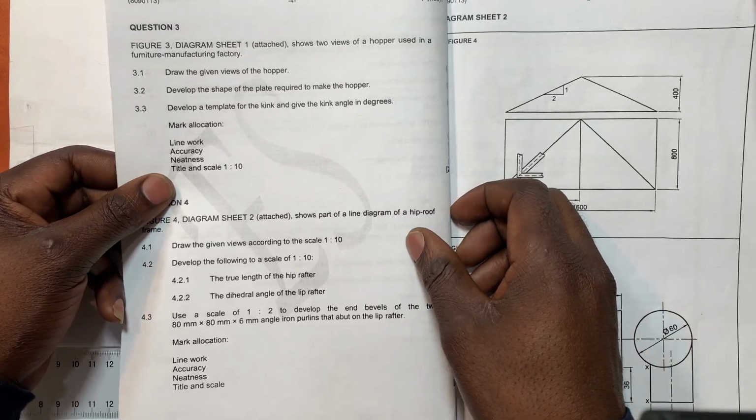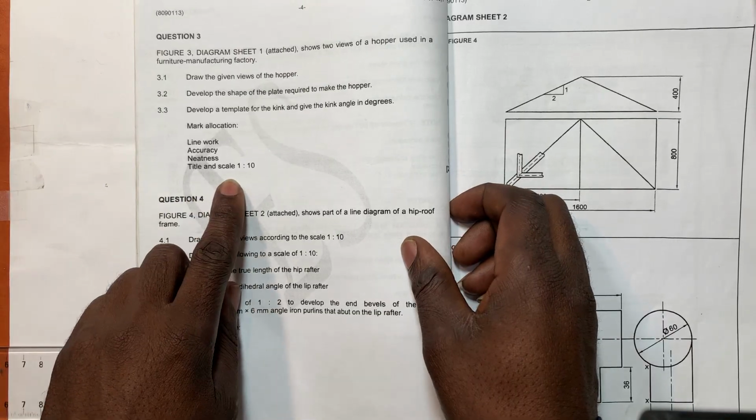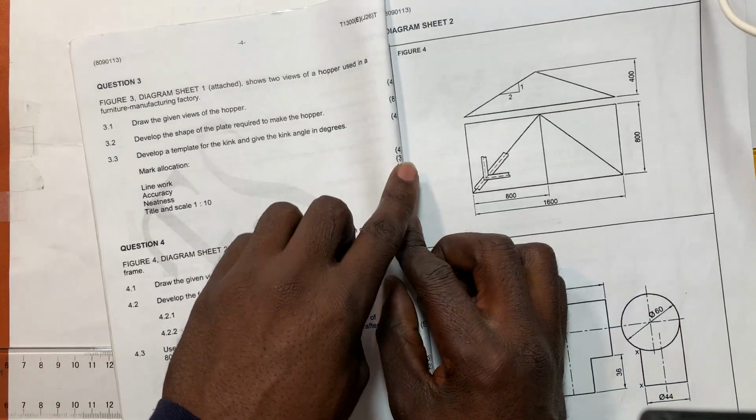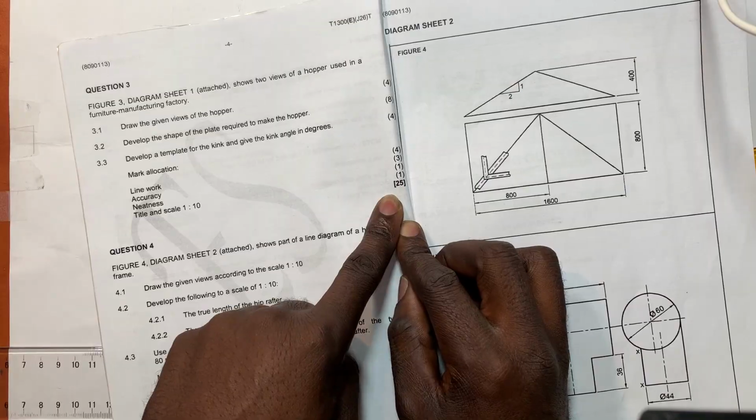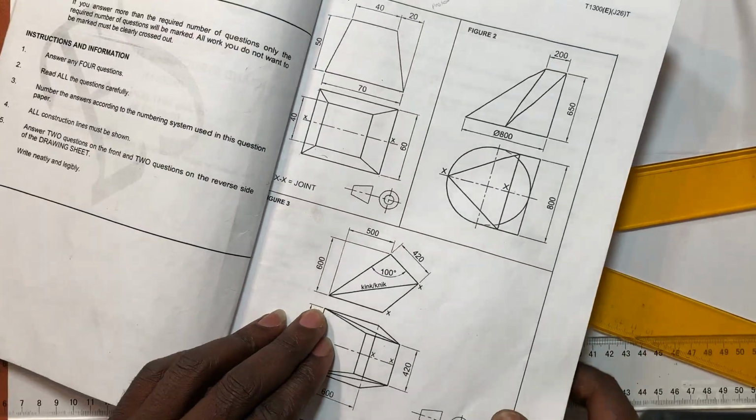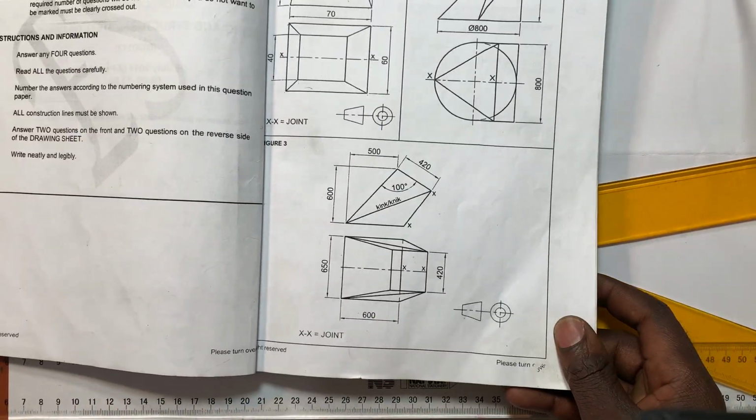So you have to use what? A reduction scale of 1:10. All these should be given 25 marks. So the start: 1:10, using a scale of 1:10.